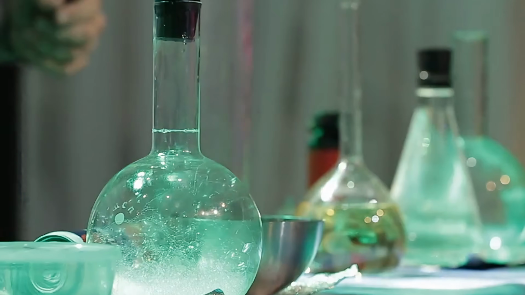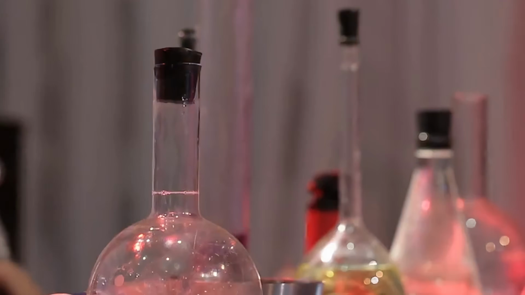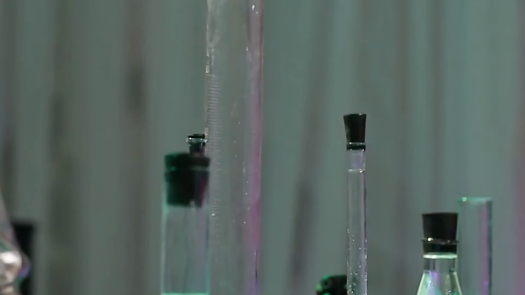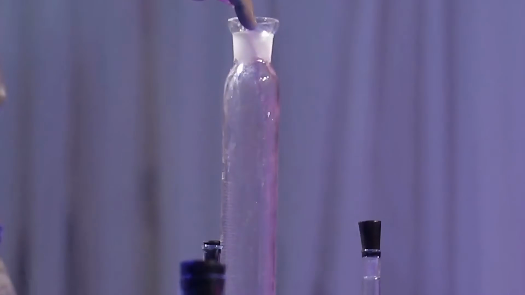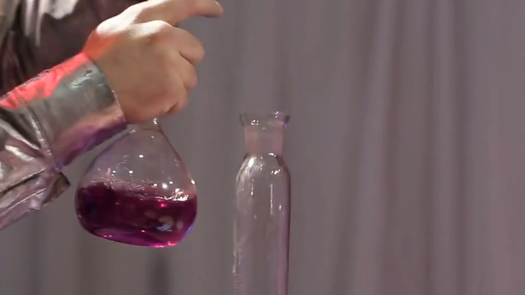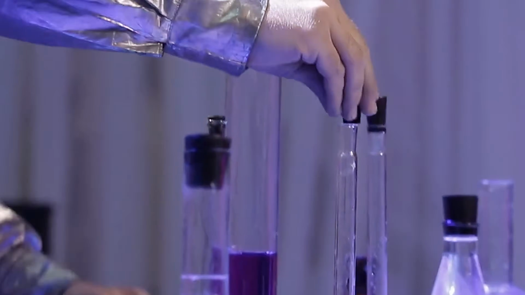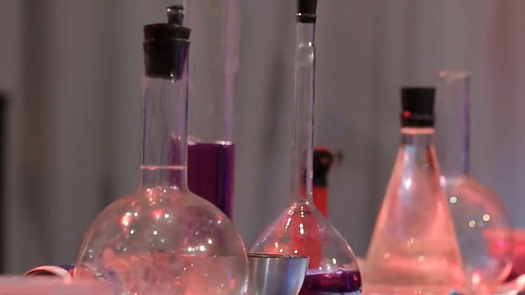To explain about chemical changes. Hi students! In our last class, we have learned about the physical changes. Now, let us know about chemical changes. Chemical change.